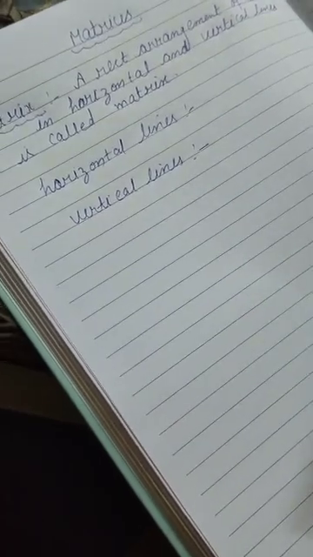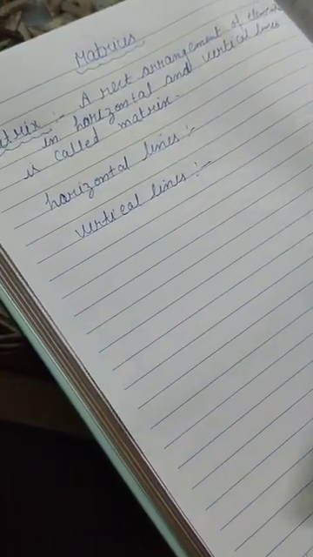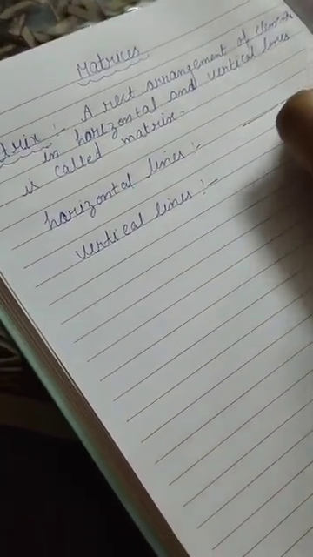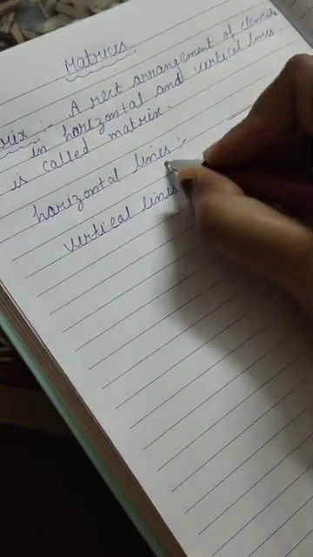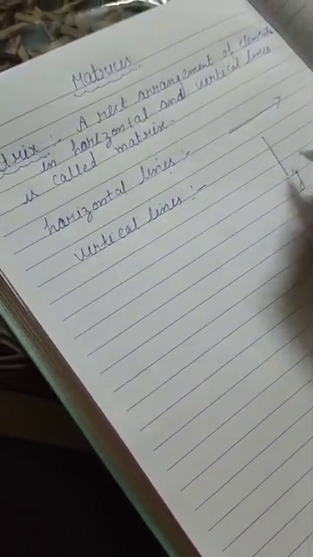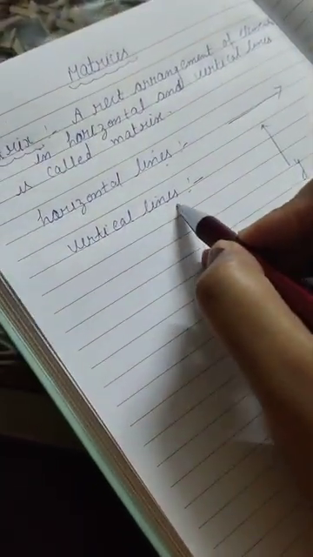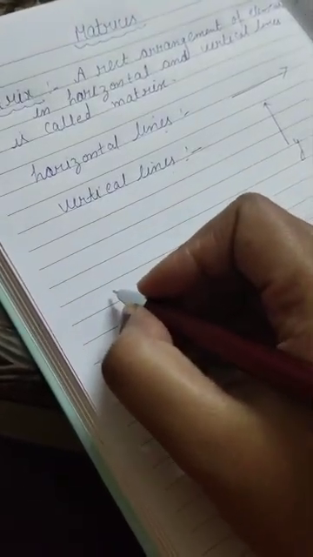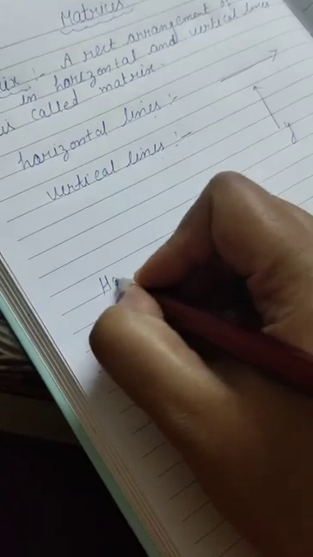Which is a horizontal line and which is a vertical line? We know the x-axis. Our x-axis is called the horizontal line and our y-axis is called the vertical line.